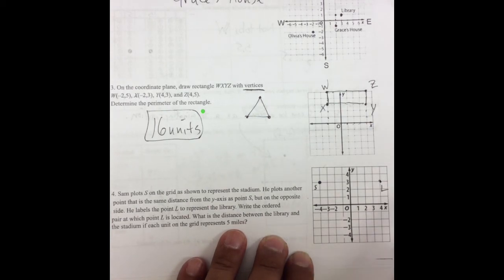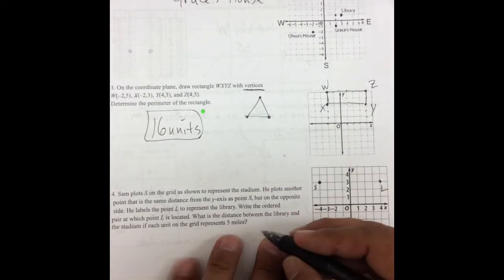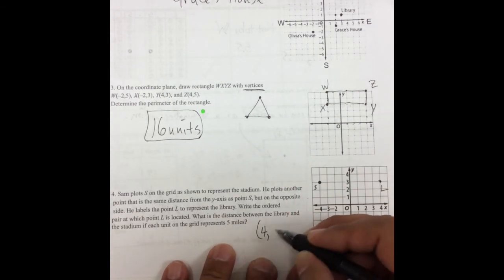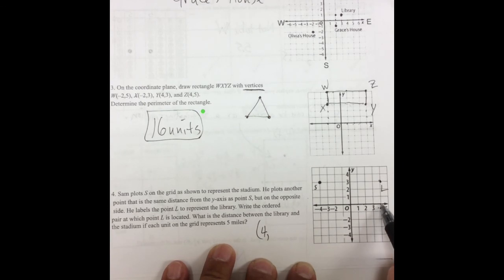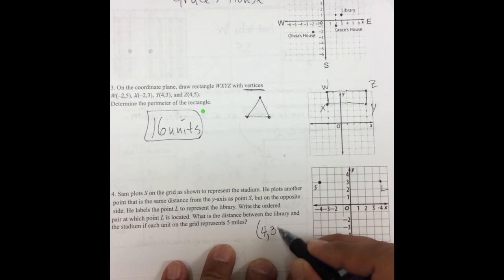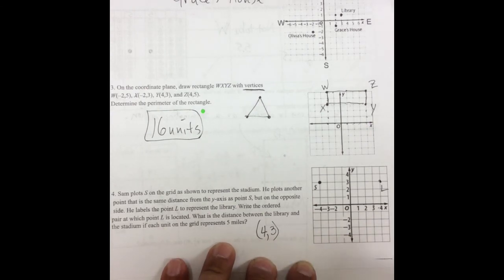So we need to write the ordered pair. So we're going to need to go in the x direction. 1, 2, 3, 4. So my x in my ordered pair is going to be 4. And my y direction is up. 1, 2, 3 is 3. So my ordered pair is 4, 3.